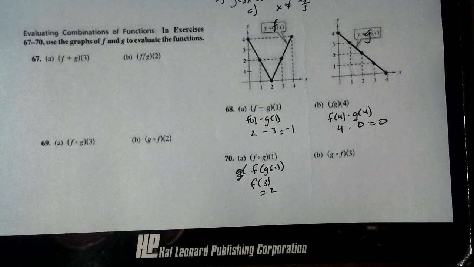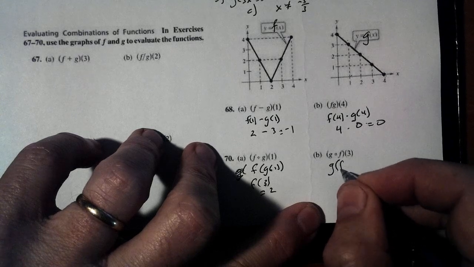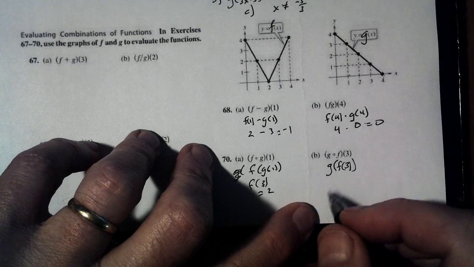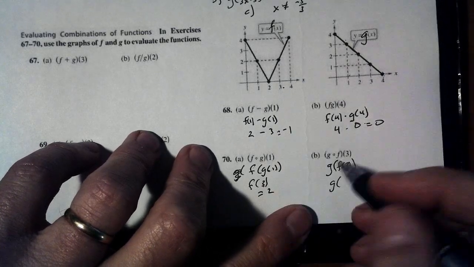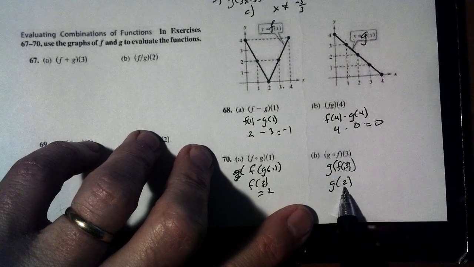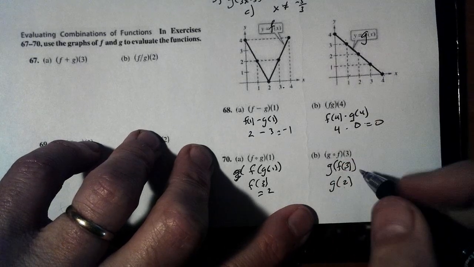It is not always easy for students, so I'm really trying to open up our lines of communication. If you're struggling with this, don't be embarrassed that, hey, you made it look easy, I still don't get it. We'll talk about that. So here I want g of f of 3. The height of f at 3 is 2. F of 3 is 2. Now I want to find the height of g at 2. At 2, the height is 2.